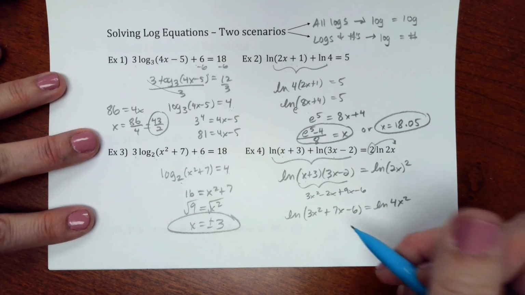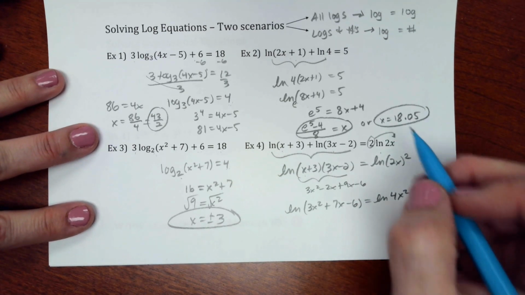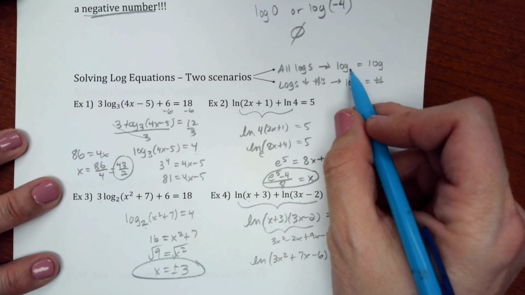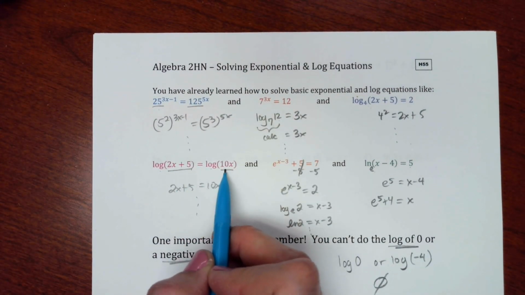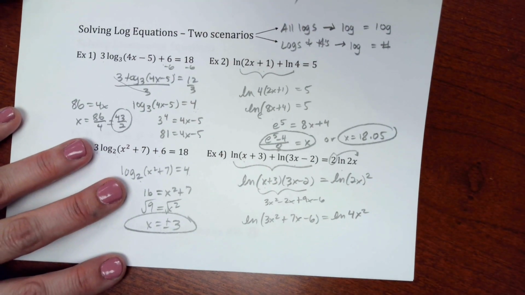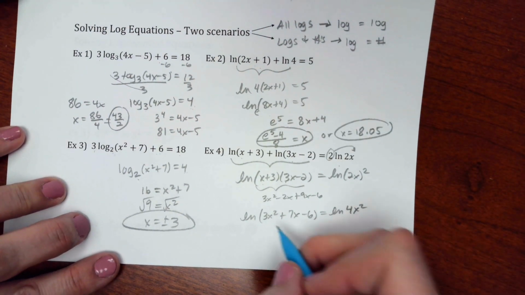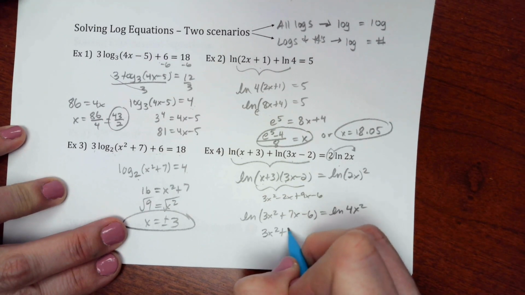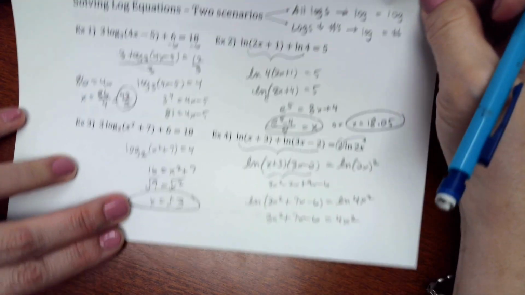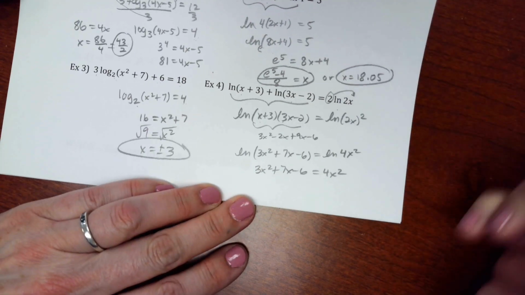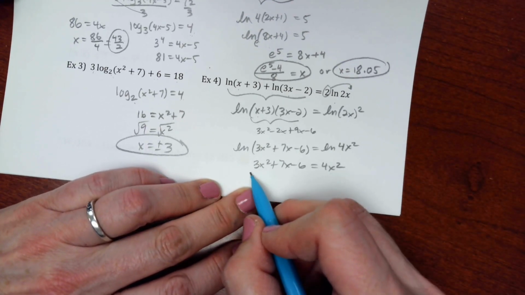Okay, so I have a log equal to a log. This is the first time I've had this situation here. Oh, the top one right here. So when I have a log equal to a log, remember, I'm just going to take these two parts and set them equal to each other. All right, so I got 3x squared plus 7x minus 6 equals 4x squared. All right, so since I have x squareds, I'm going to have to factor. So I want to keep my x squareds happy. So I'm going to take away 3x squared.